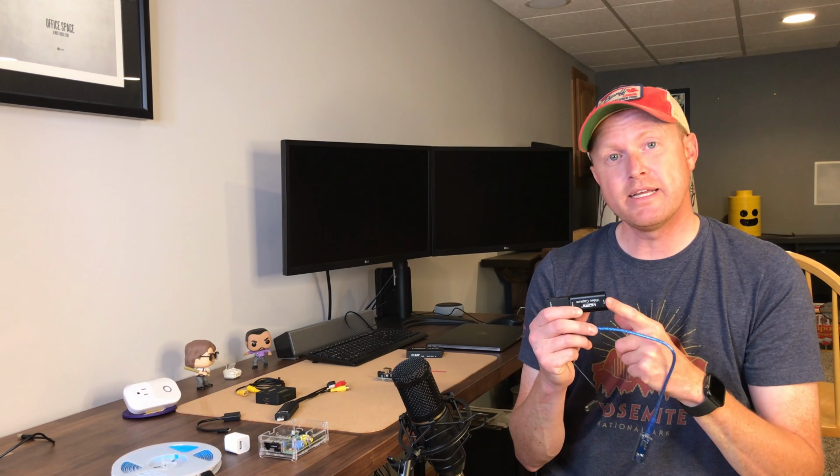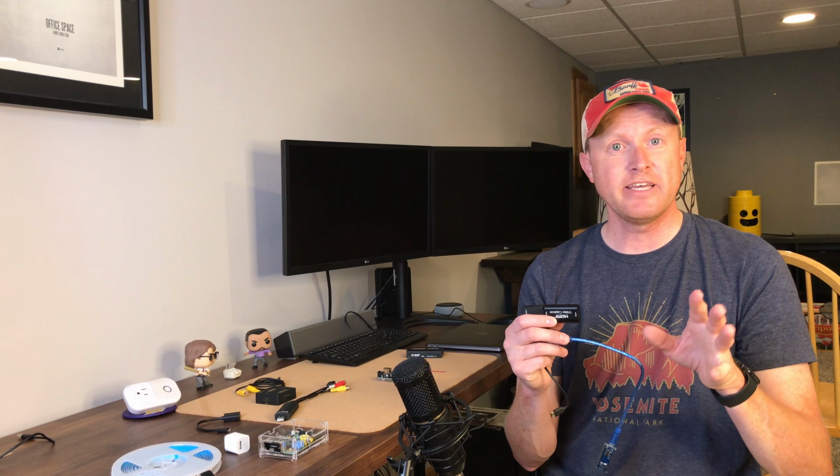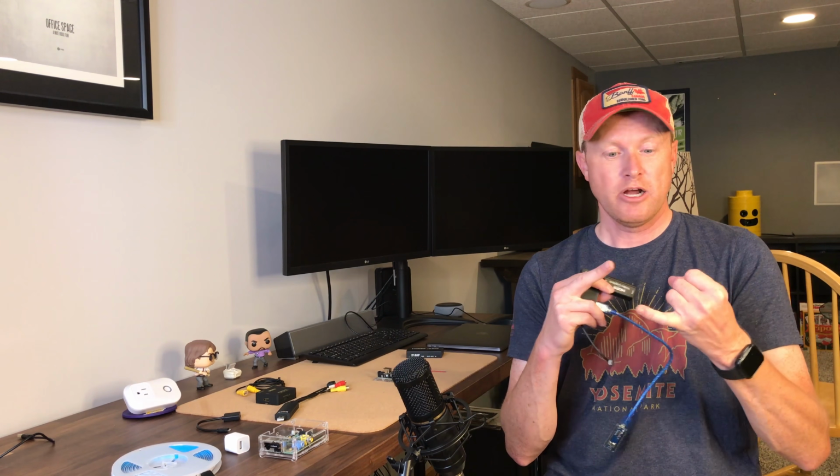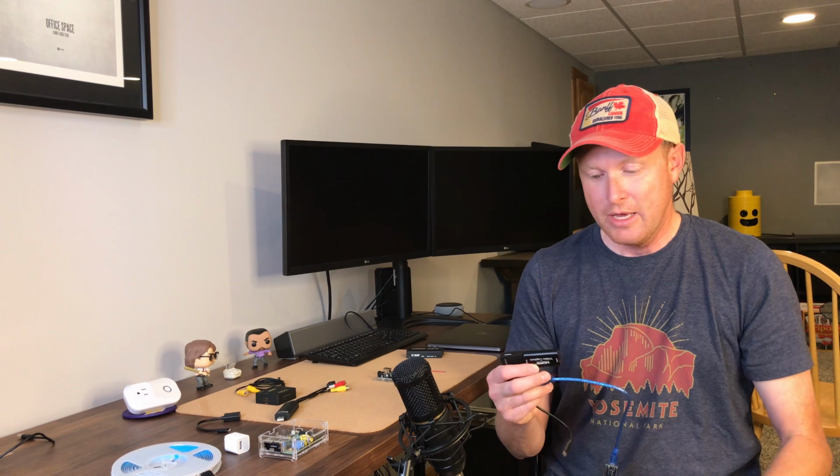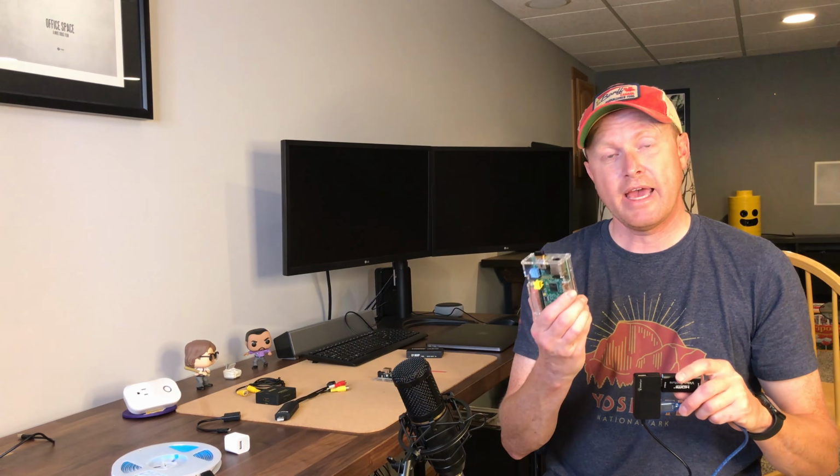Now the reason that we need a capture card here is because we're going to feed in our video source coming from our cable box, our Xbox, our PS4, our Roku. We're going to plug one of those devices directly into this device and have the Raspberry Pi analyze the video.